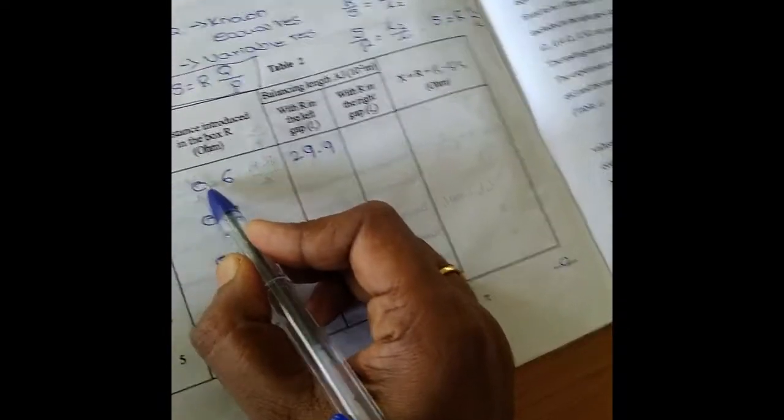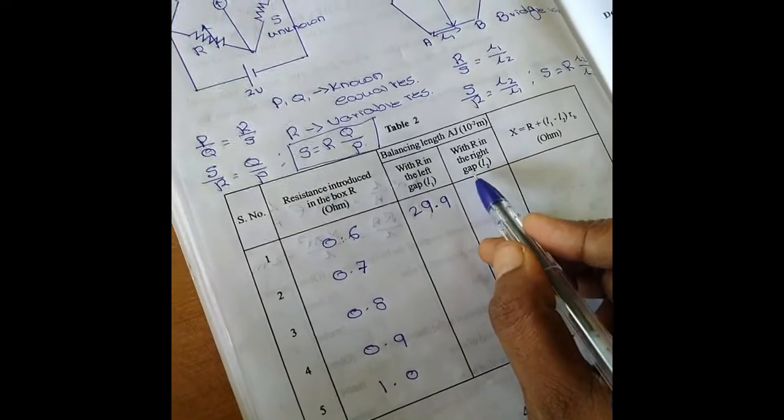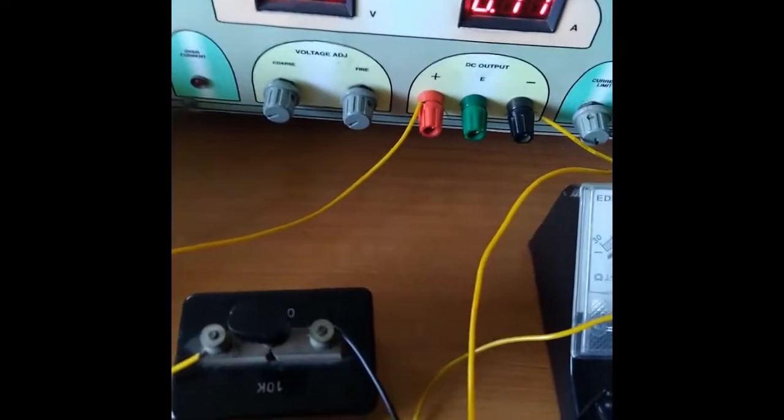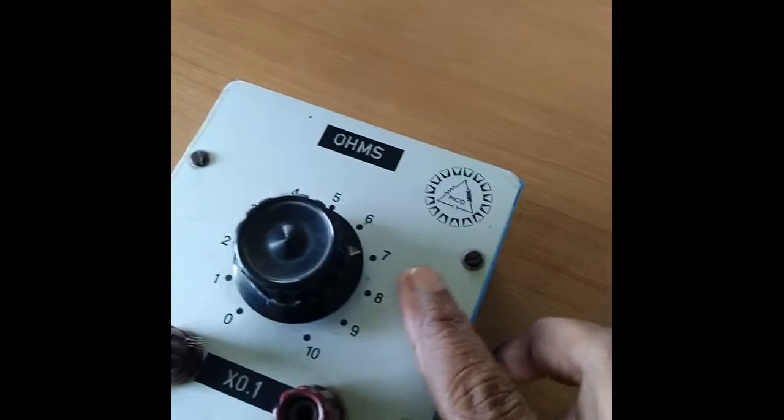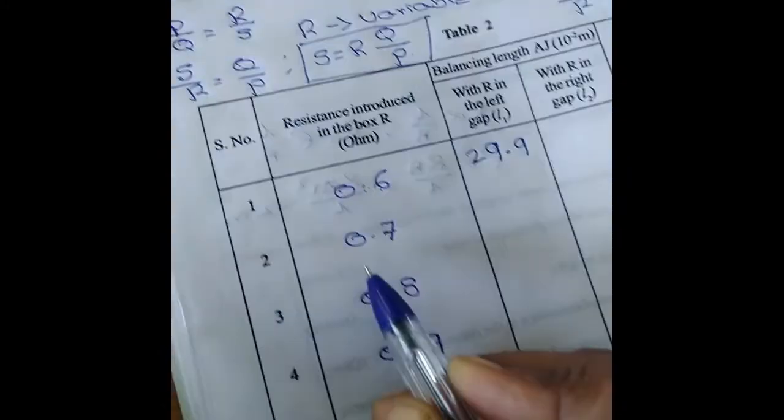Now what you have to do to find L2 for the same resistance in the box, 0.6. Now you need to calculate the value of the balancing length L2 when you keep the fractional resistance box R in the right gap. Before taking the value of L2, we can change the value of this fractional resistance from 0.6 to 0.7. Now the resistance in the fractional resistance box is 0.7, so I have to take 0.7 on the R column.